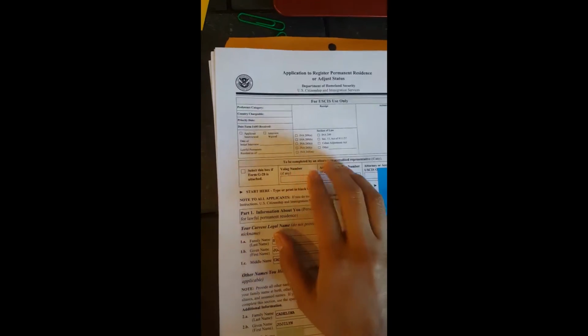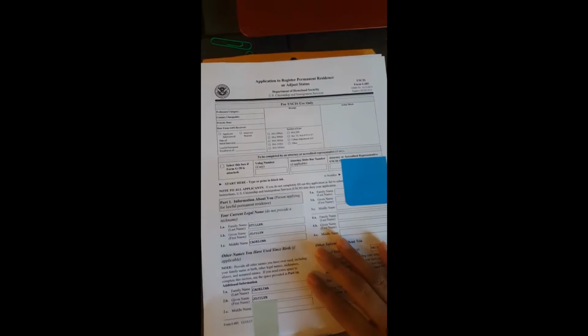This section is to be completed by an attorney. I did not use an attorney. We did for my I-129F, but this time I finally convinced my husband we don't need to do it. I totally understand him, he wanted to make sure, but plus we can make use of the money.